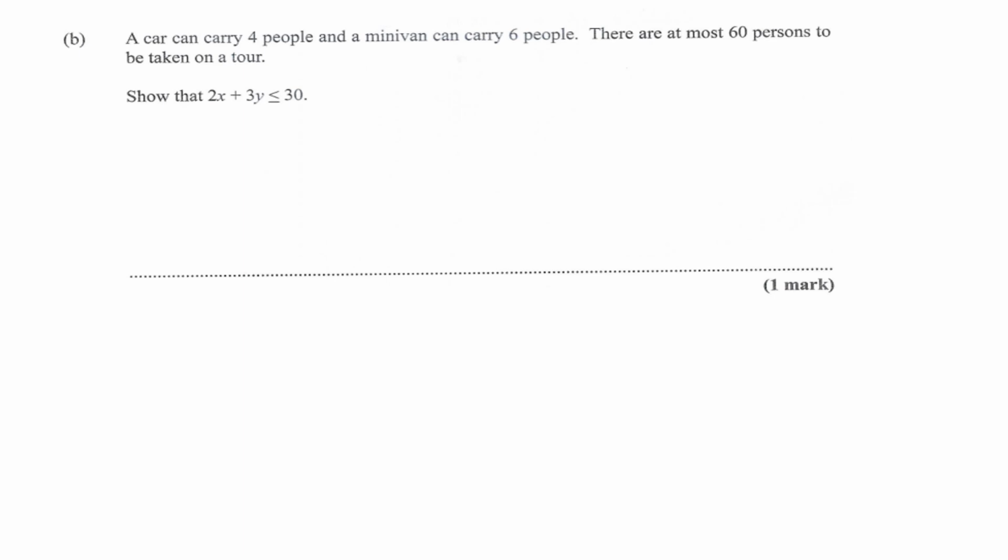Part B, a car can carry 4 people and a minivan can carry 6 people. There are at most 60 persons to be taken on a tour. Show that 2x plus 3y is less than or equals to 30. So let's remember, x represents cars, y represents minivans.